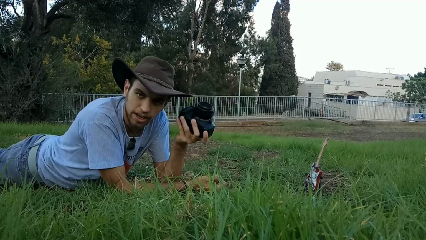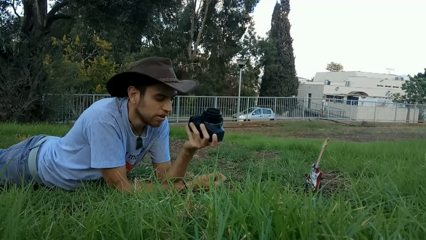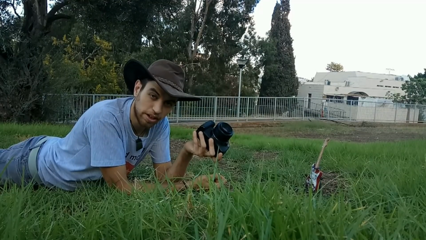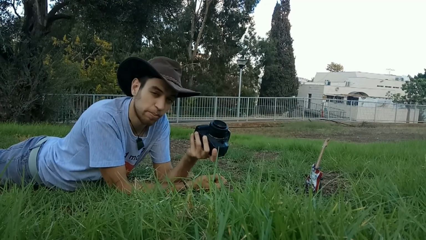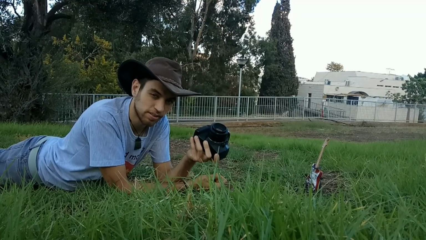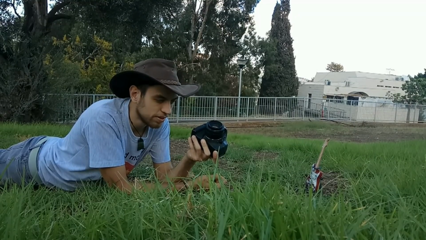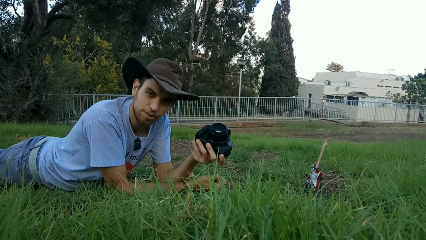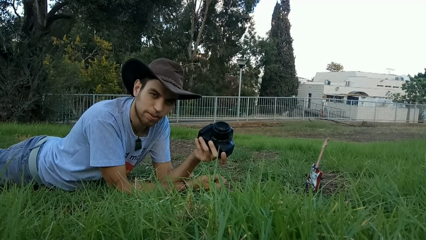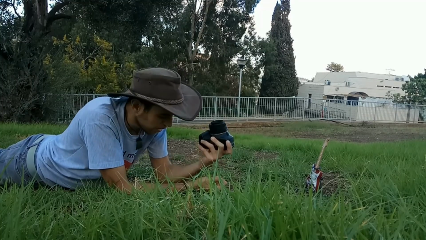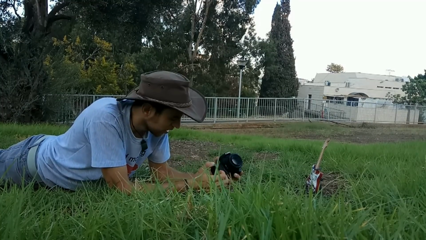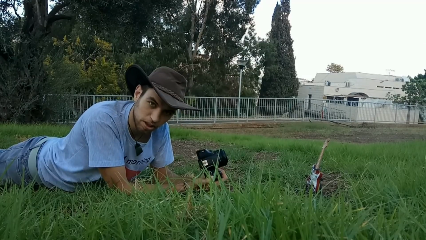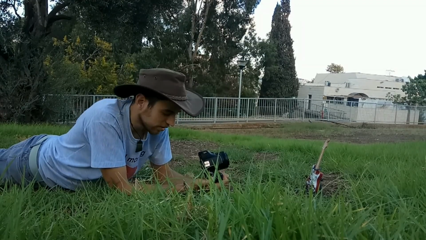So I have with me my camera, a 600D Canon with a 50mm 1.8 lens. This is the cheapest lens that you can buy, but if you look it up, you'll see that it's pretty good. It's actually a pretty good camera, especially for the price. But we're not here to talk about the camera or the lens.